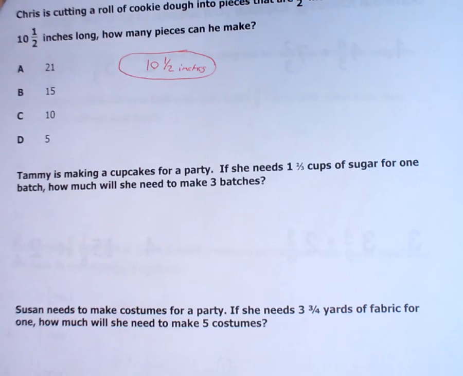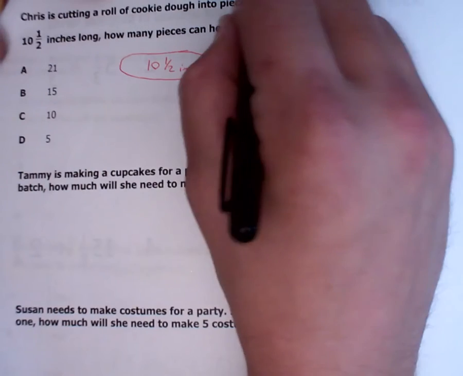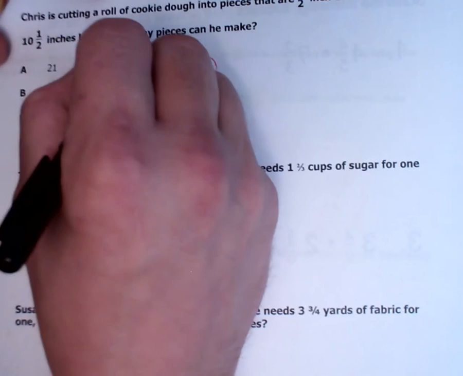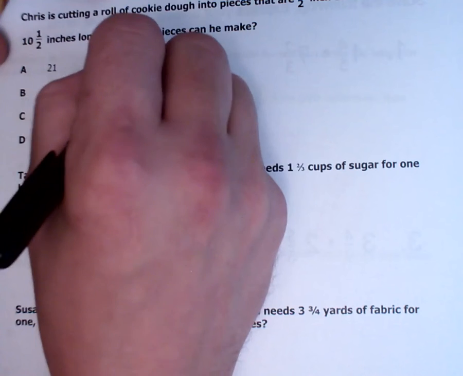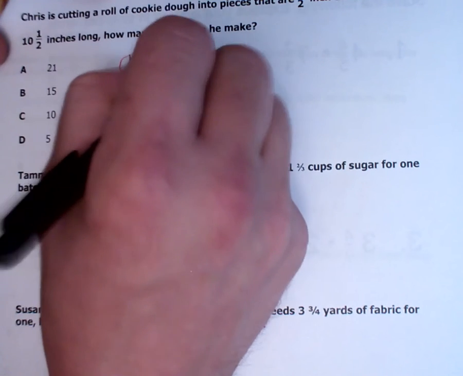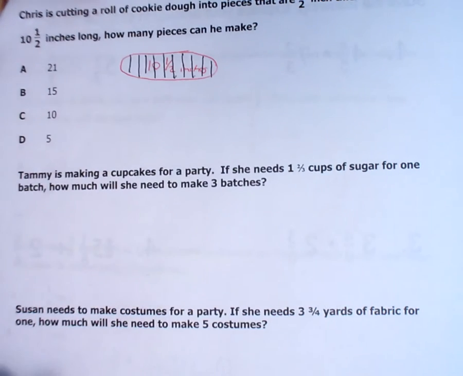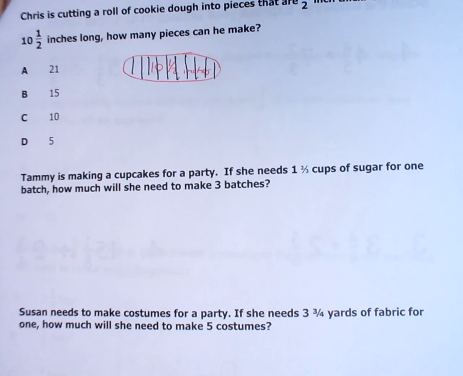Now we're going to split that thing up. It says each piece is ½ inch thick. I don't know if this is exactly ½ inch, but it gives me an idea of what I'm trying to do. So I have a cookie roll, 10½ inches long, and I'm splitting it into little pieces that are ½ inch thick each. Would I be subtracting, adding, multiplying? What could I do to make that happen if I'm taking some and splitting it up?